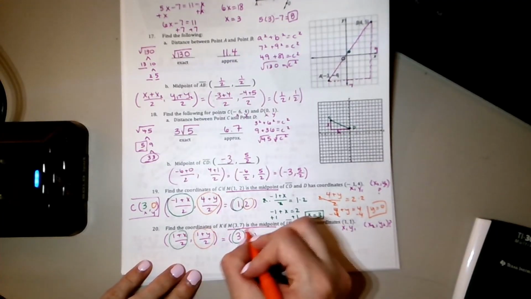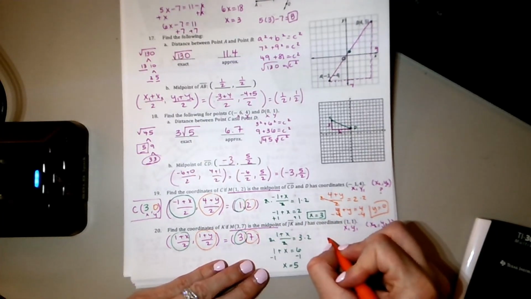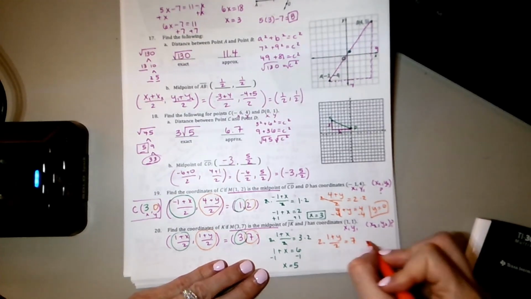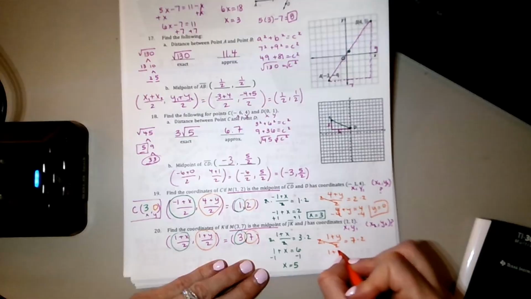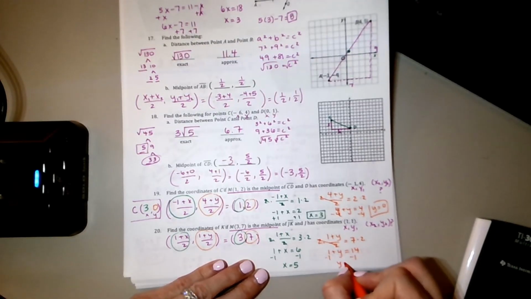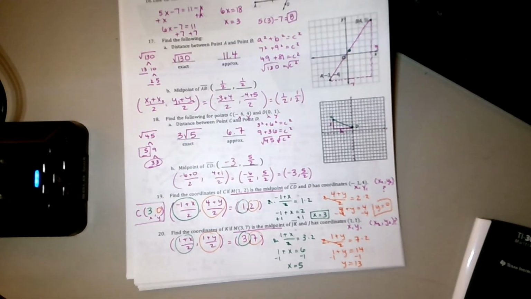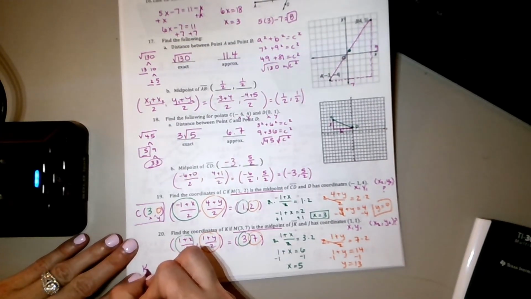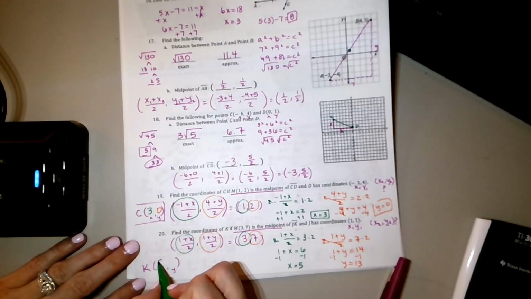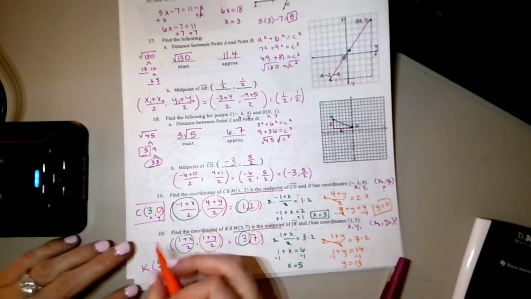When I do my y's, or figure out my y, I'll have 1 plus y over 2. That gives me 7. I get rid of my fraction. Subtract 1, and I get y is 13. That means that the ordered pair of k that we're looking for, which is an x and a y, the x is 5 and the y is 13.